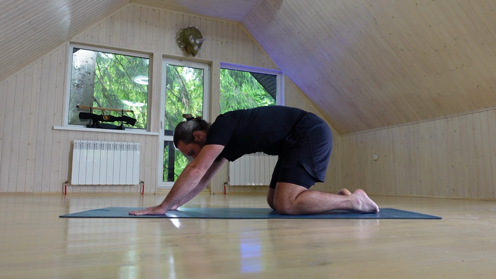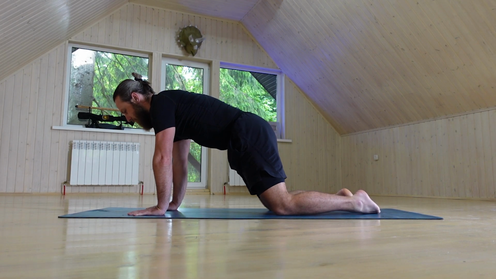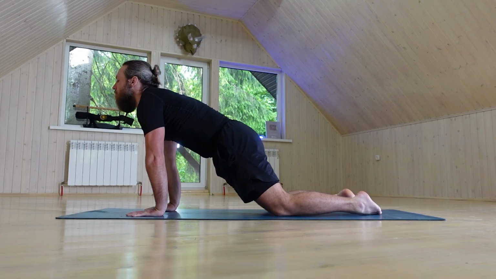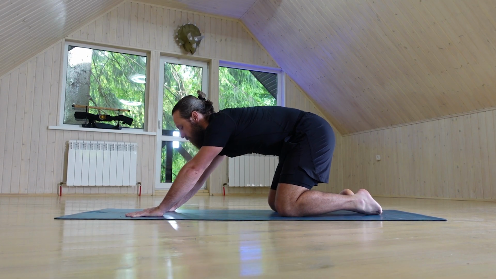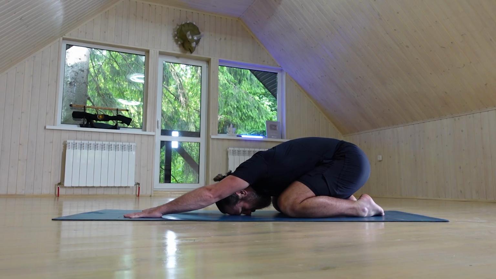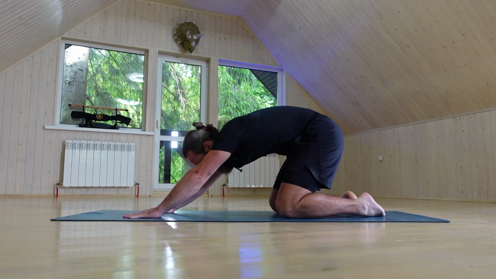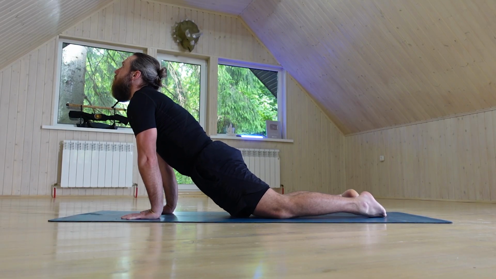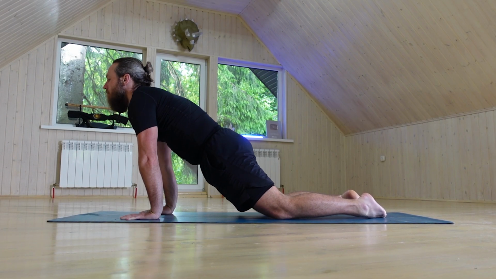Inhale slowly through your nose. Move your body forward, slightly arch your spine and look up. Exhale slowly through your nose and again move your pelvis to your heels, trying to lower it even lower and if possible touch your forehead to the floor. Inhale slowly and move your body forward, arching your spine a little more. Repeat these movements one more cycle.